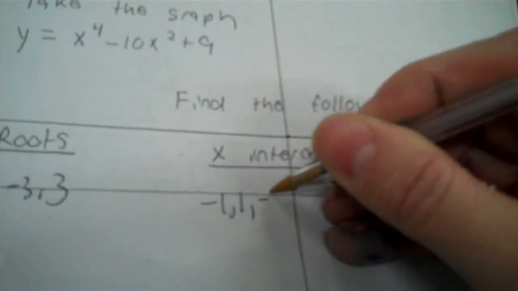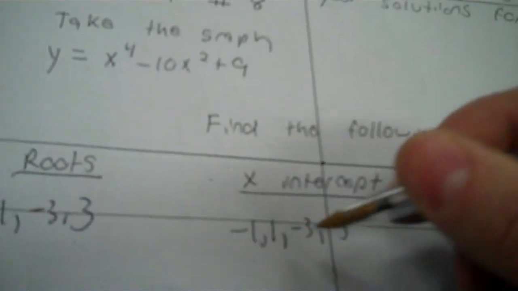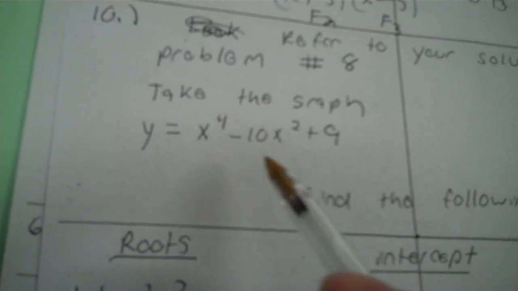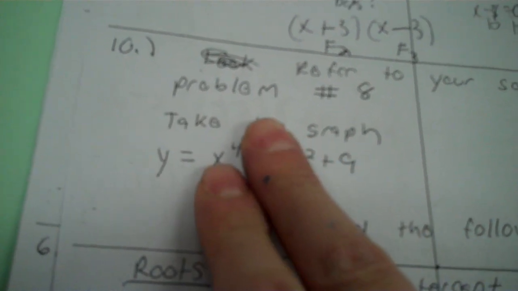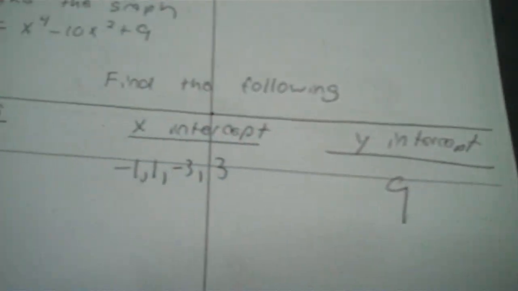How many of those roots would be x-intercepts? Oh, all of them, since none of them have i's. Okay, so just write them all down. If some of them have i's, you don't write those here, because i's are not a real number. You don't cross the x. And the y-intercept is that number at the end. If I took all the x's out, y would equal 9. Okay? Didn't take hardly any time at all.